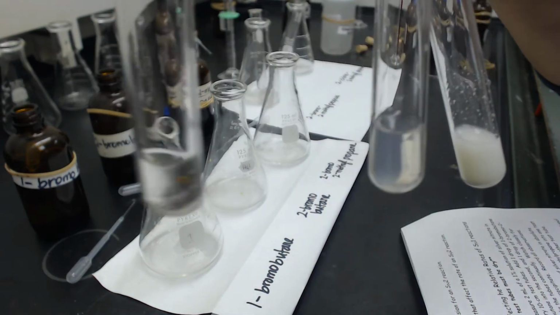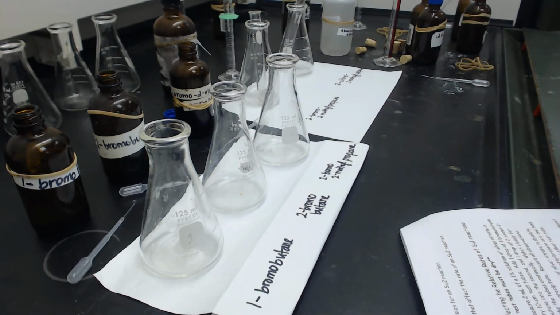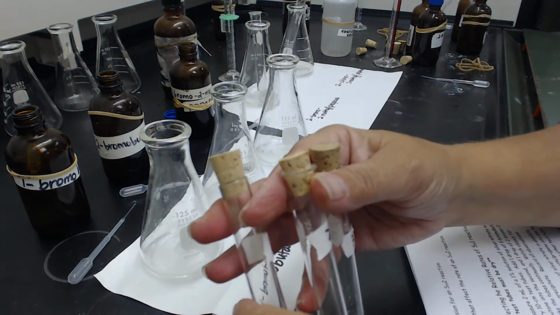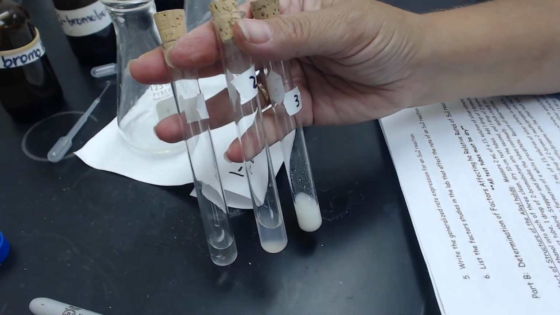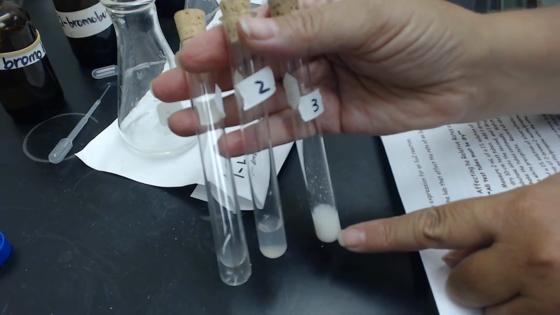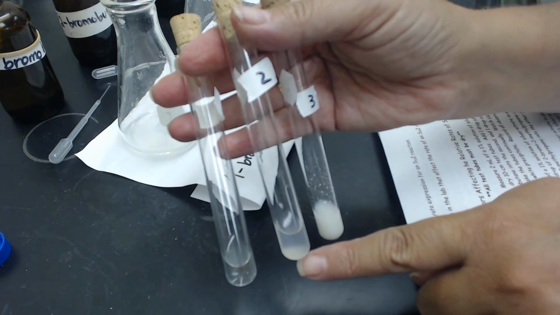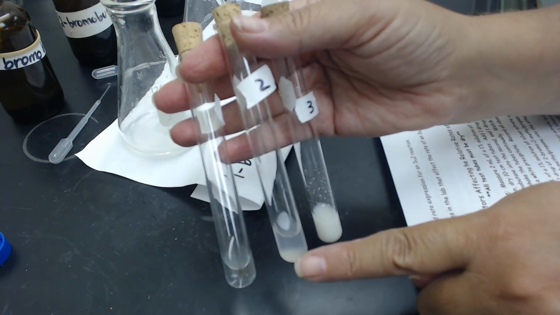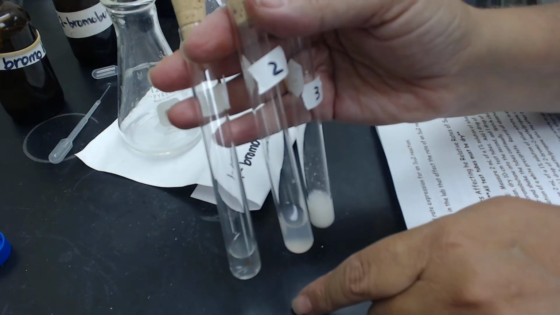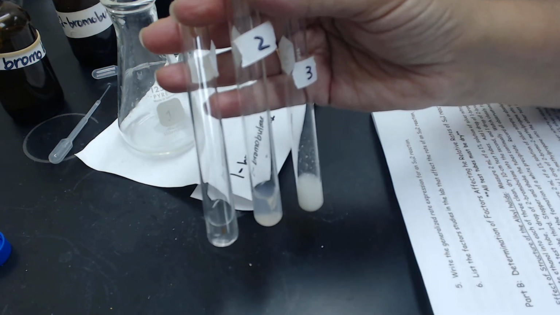It's getting a little bit cloudy, though it's hard to see with this. I don't know that the white works. If I put it in front of the black, you can see that number 3, which has the 2-bromo-2-methyl, precipitated right away. Number 2, which is the 2-bromobutane, which is secondary, has clouded up, but not nearly as fast. And then the 1-bromobutane has not clouded at all. All right, so I think that's good.